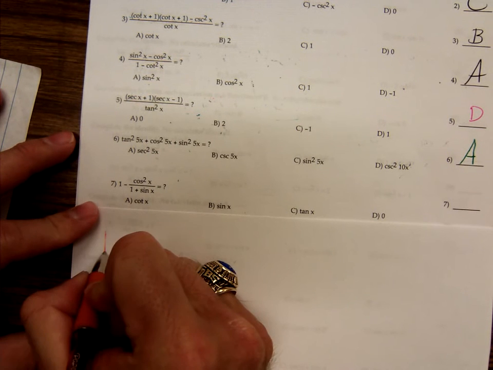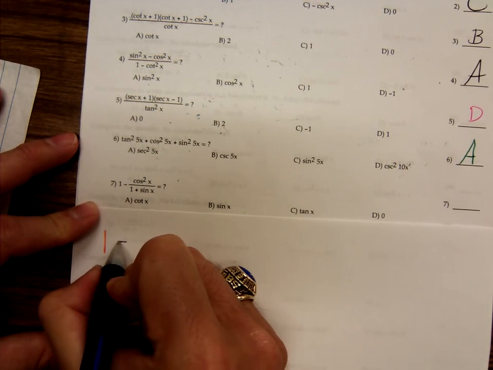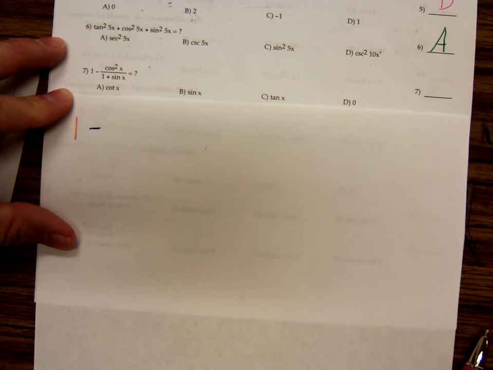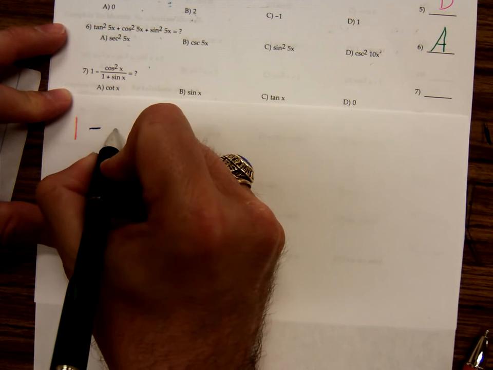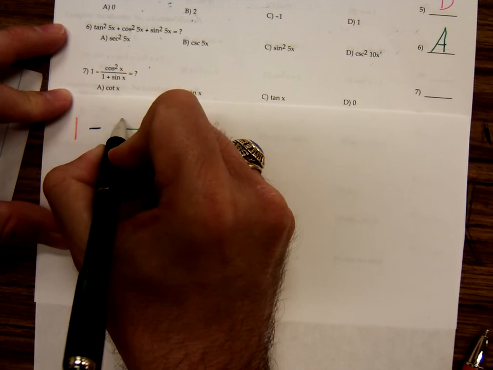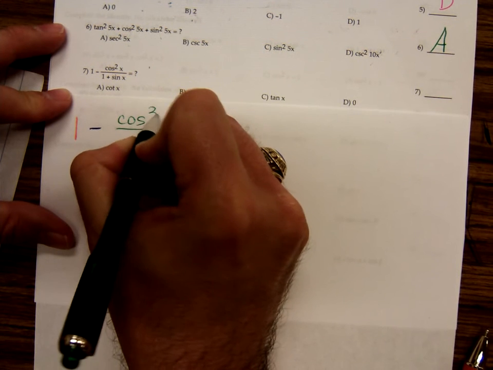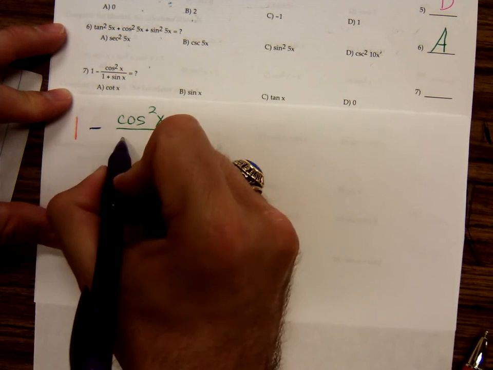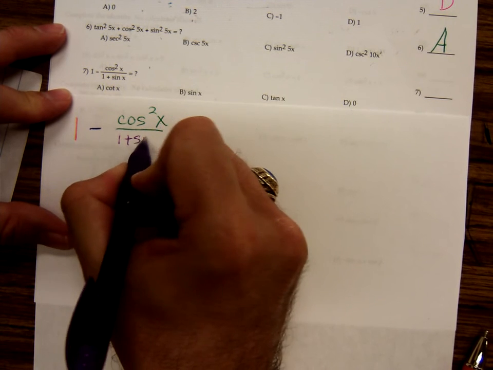1 minus. Oh, let me lift this up. Can y'all see it? And then this fraction. Cosine squared x over 1 plus sine x.